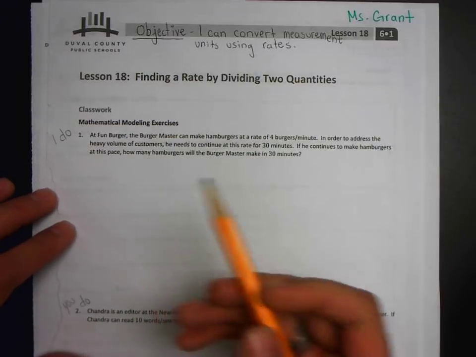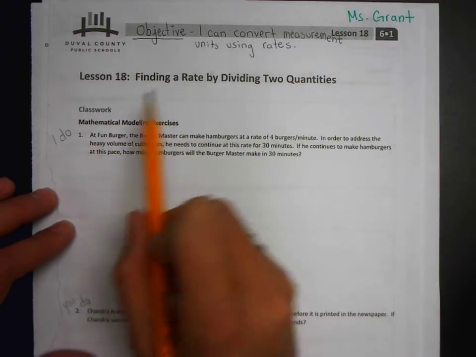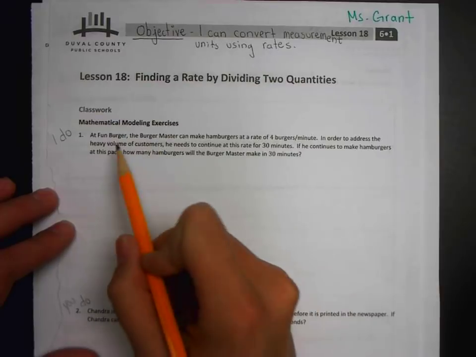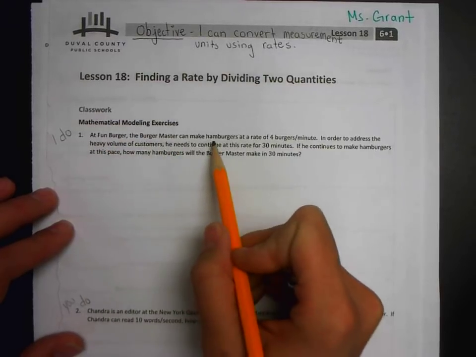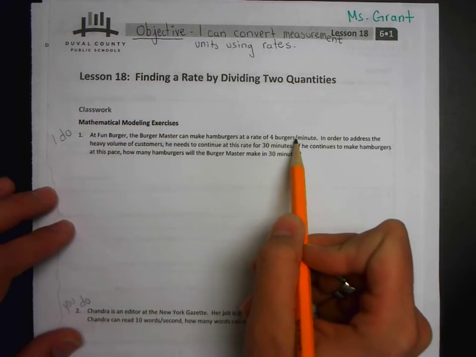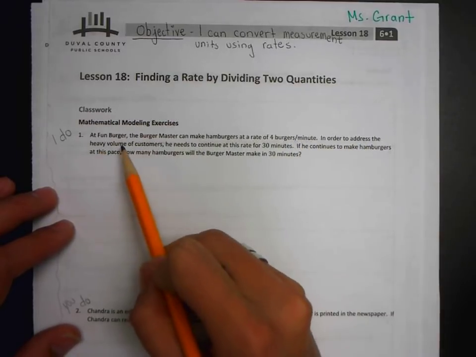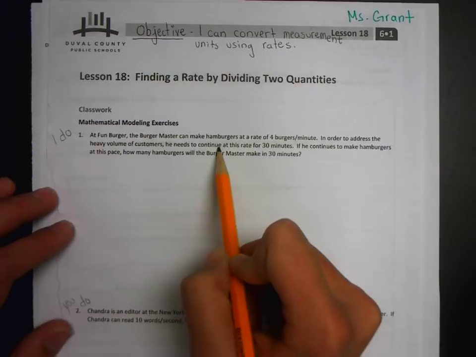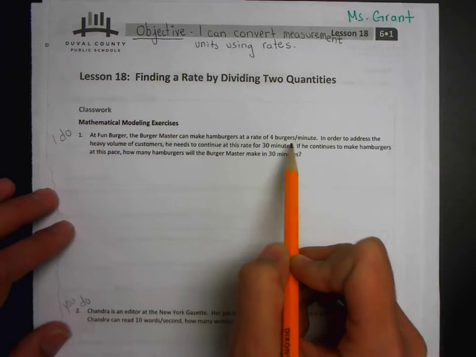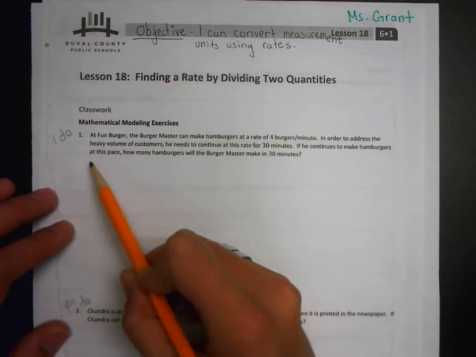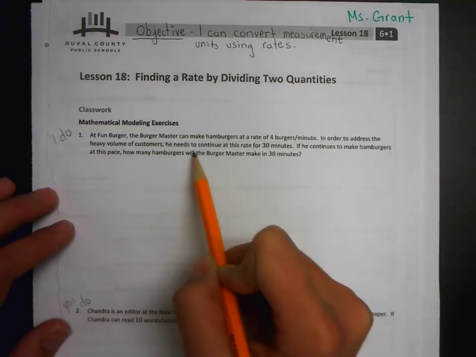Alright, so after you write down the objective, we're going to do number 1. I'm going to go over it. At Fun Burger, the burger master can make hamburgers at a rate of 4 burgers per minute. This slash means per. In order to address the heavy volume of customers, he needs to continue at this rate for 30 minutes. If he continues to make hamburgers at this pace, how many hamburgers will the burger master make in 30 minutes?